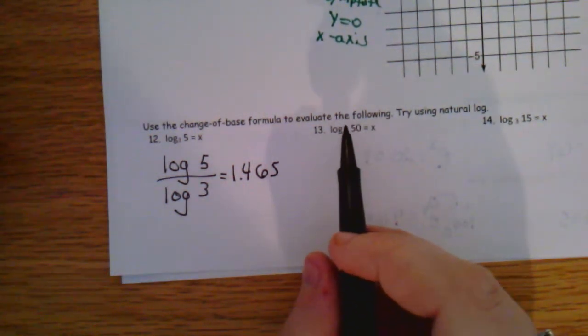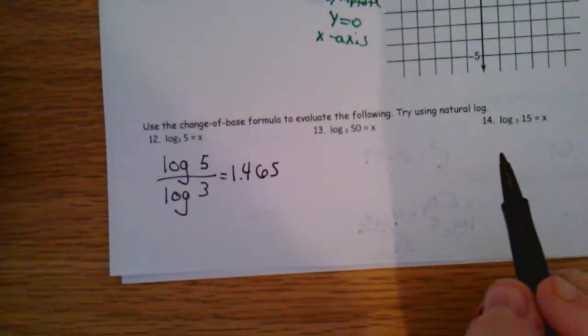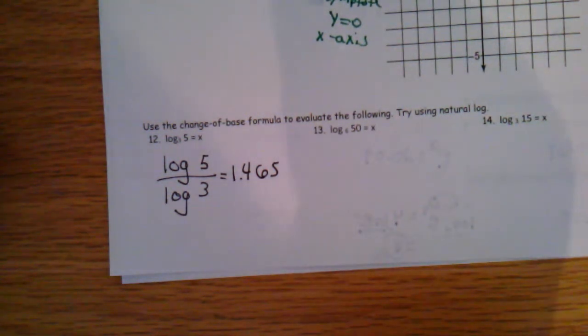You can do that for all of these. This would become log of 50 divided by log of 6, log of 15 divided by log 3, and typing that into your calculator. So as long as you remember that change of base formula, it's not a hard section. There's very little work. You do most of it on your calculator.